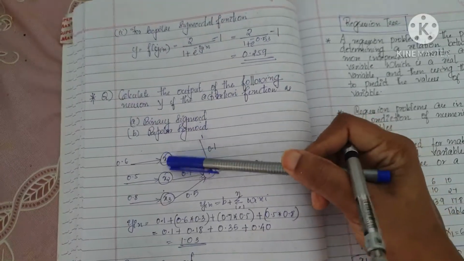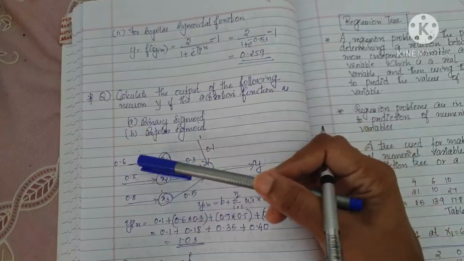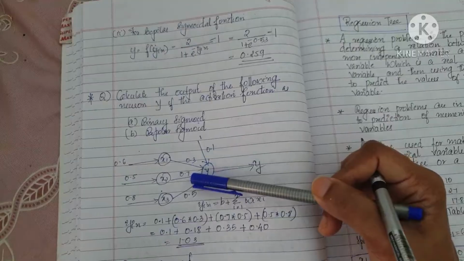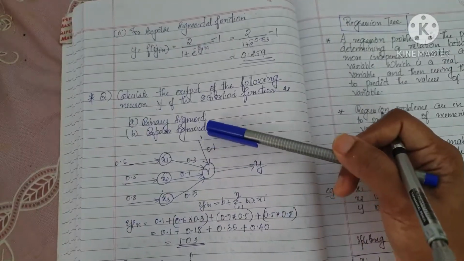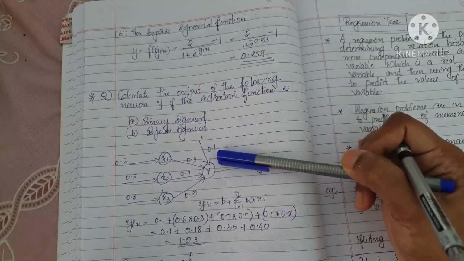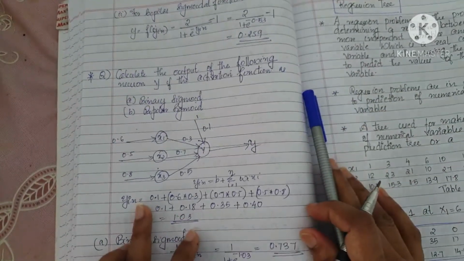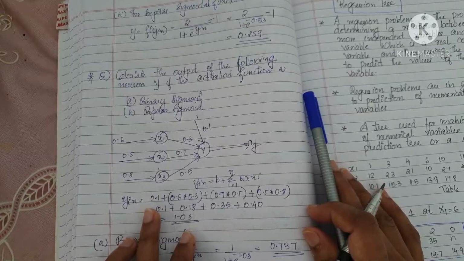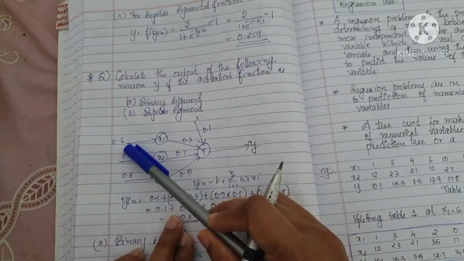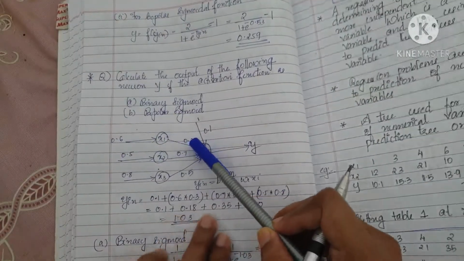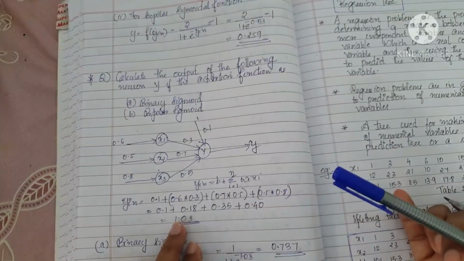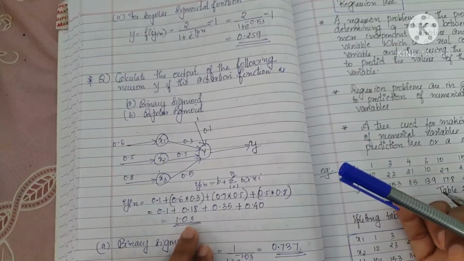So here there are 3 input values. Input values are 0.6, 0.5 and 0.8, and the corresponding weights are 0.3, 0.7, 0.5, and the bias value is 1 and its weight is 0.1. So yn is equal to 0.1 plus 0.6 into 0.3 plus 0.7 into 0.5 plus 0.5 into 0.8. So we will get 1.03 as the answer.